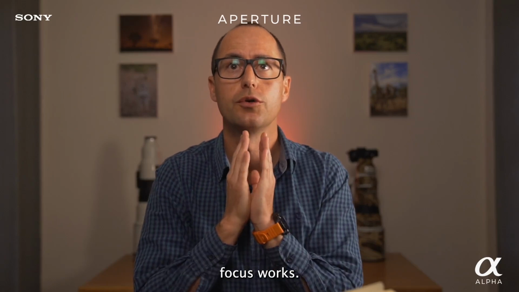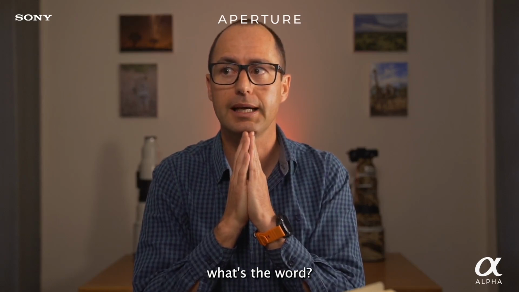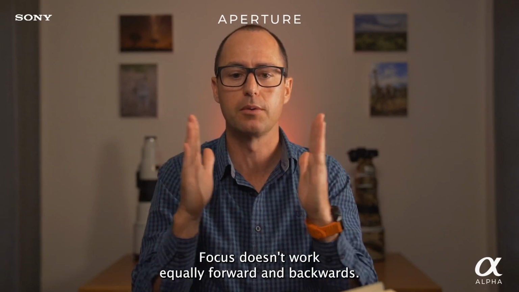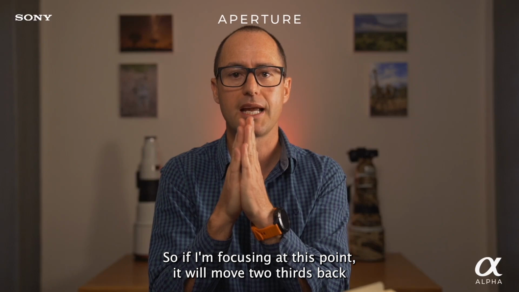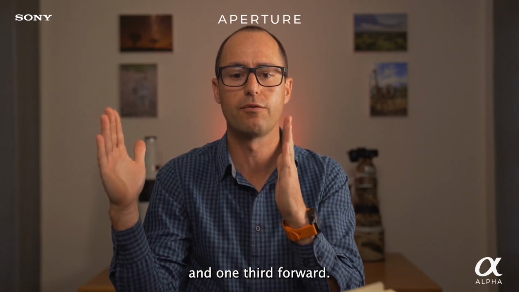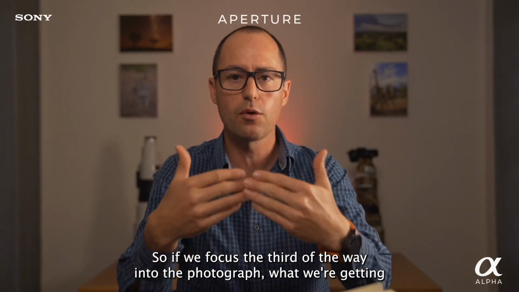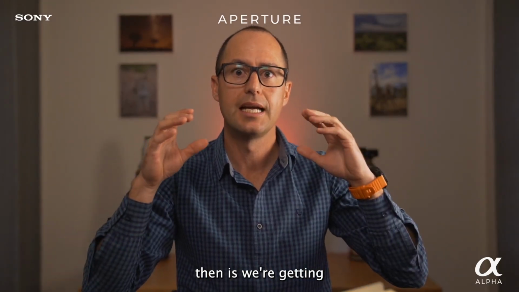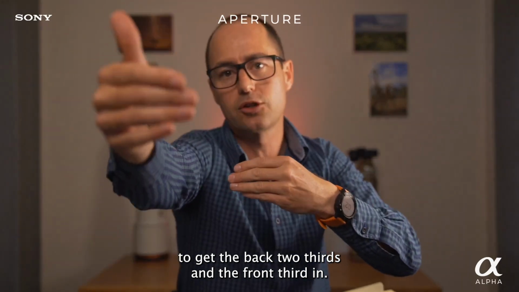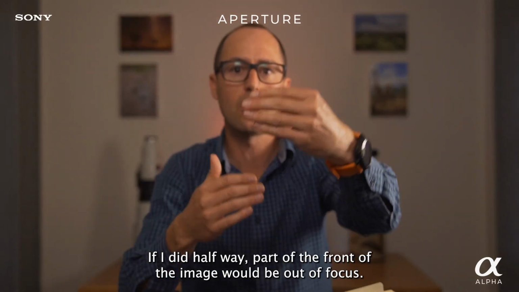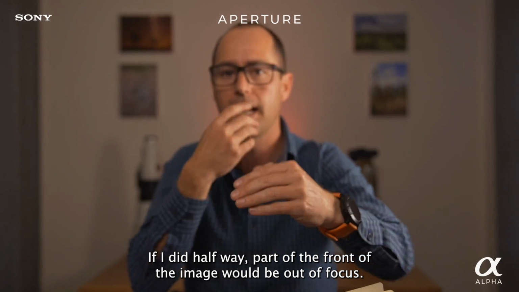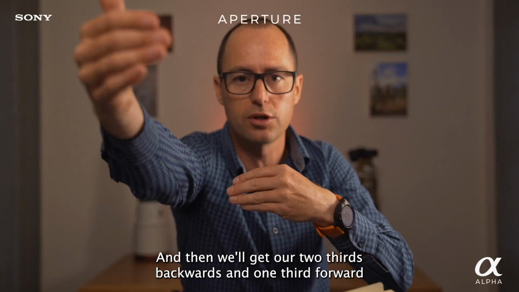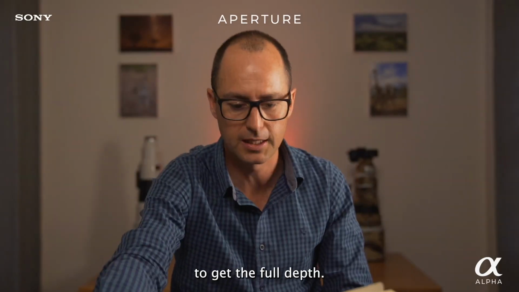focus doesn't work equally forward and backwards. So if I'm focusing at this point, it will move 2/3 back and 1/3 forward. So if we focus a third of the way into the photograph, we're going to get the back 2/3 and the front third in. If I did halfway, part of the front of the image would be out of focus. So we're always looking to focus about a third of the way in, and then we'll get our 2/3 backwards and 1/3 forward to get the full depth.